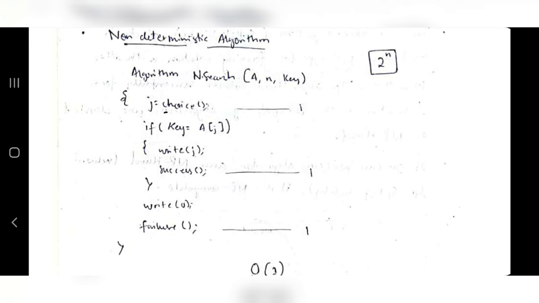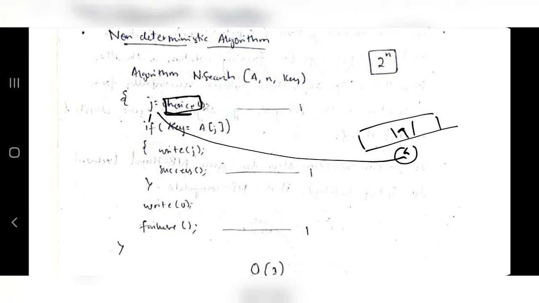Okay, what does choice do? Suppose that there is an array here. At the fourth position, there is an element 9 here. What does choice do? Choice will give me the fourth location. So in J, I'll get 4 here, and key was 9. Okay, so if I pass key here, choice will give me J. J is 4, means at fourth location, key is present.